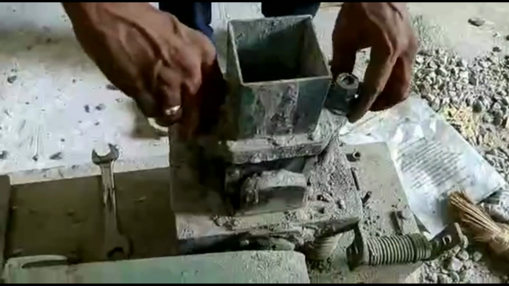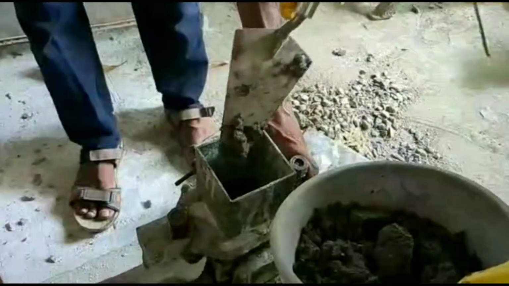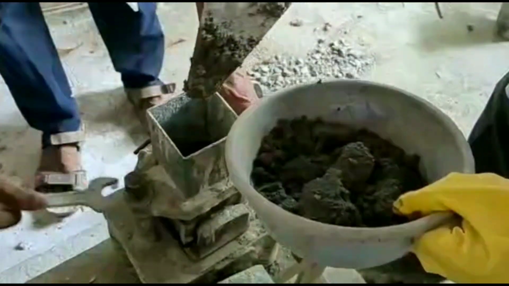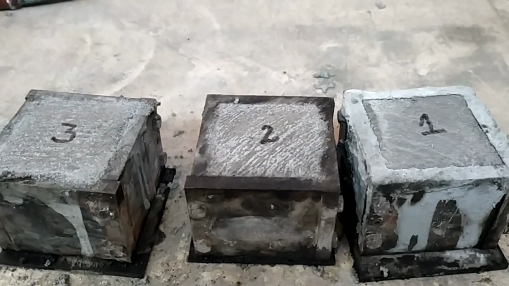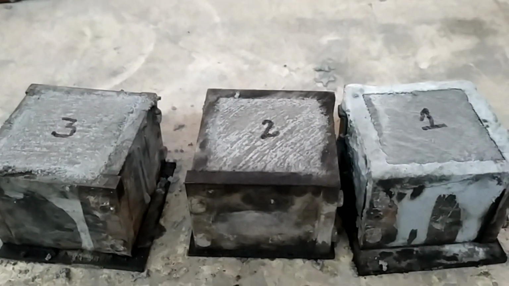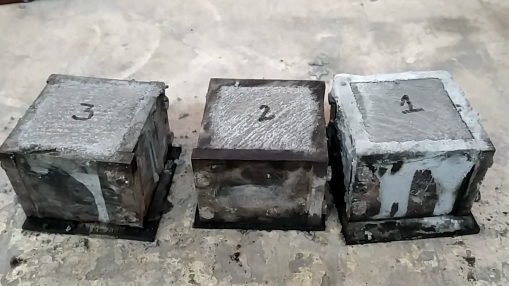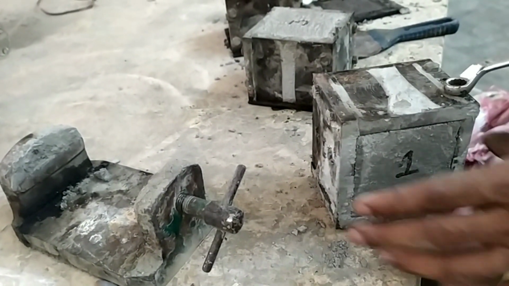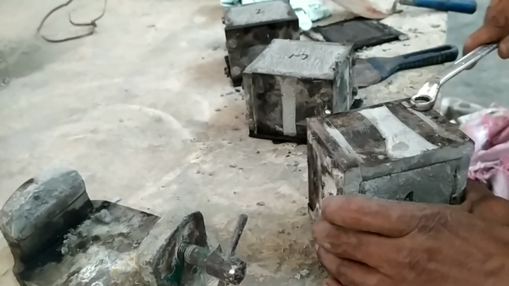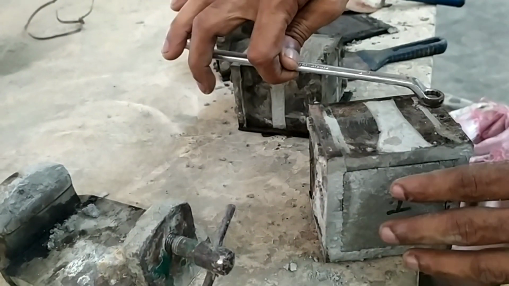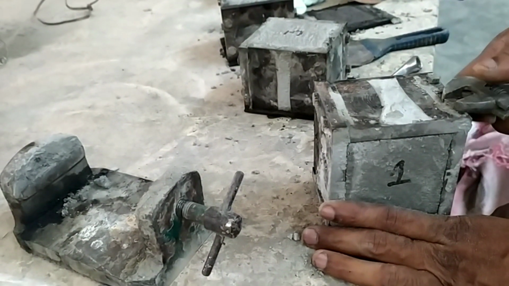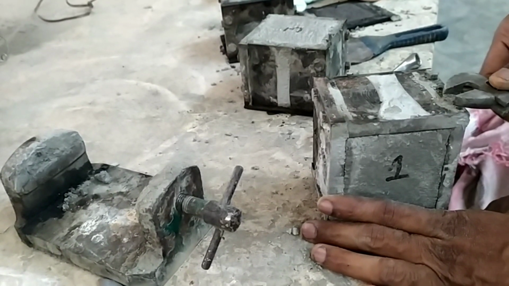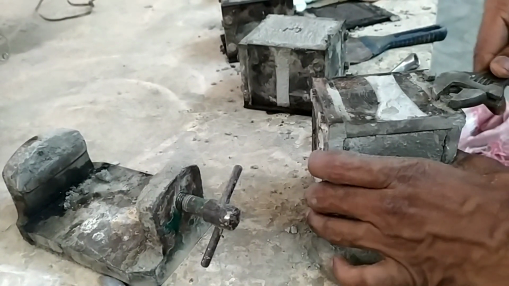You can see here we are placing the mold on the cube vibrator machine. We are pouring the mortar material into the molds on the cube vibrator machine. After casting, the 3 cubes are numbered 1, 2 and 3. After 1 day we are demolding them. You can see here the numbering 1, 2 and 3. We are going to test 3 cubes to get the average compressive strength of the cubes.